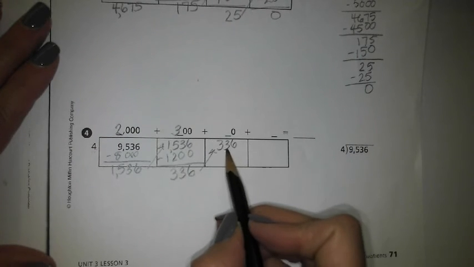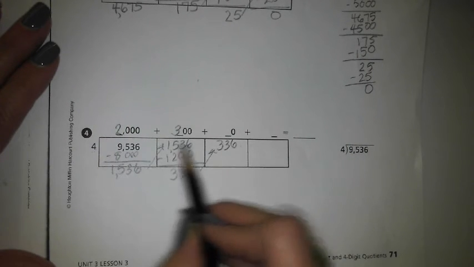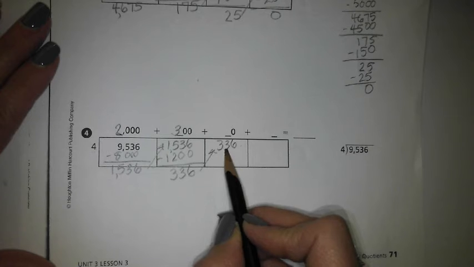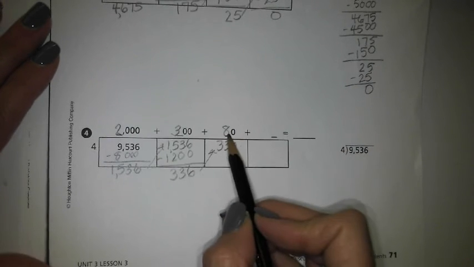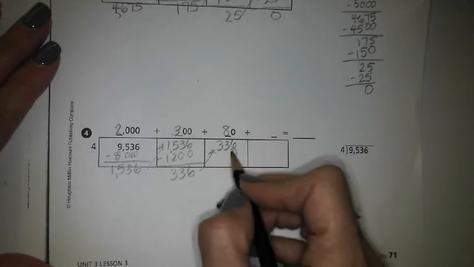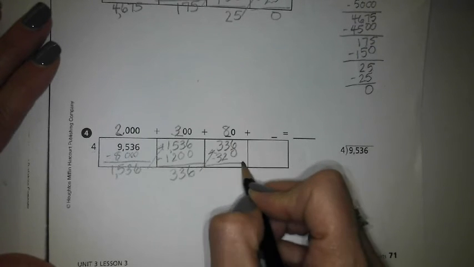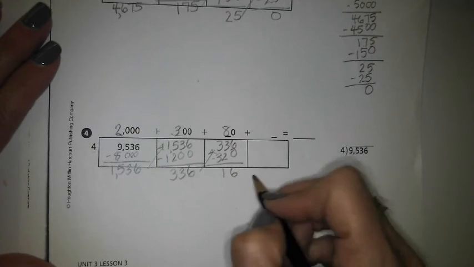Working in my tens place now, so I think to myself, how many times can 4 go into 33? The answer is 8. I'm going to drop my 0 to make it easier for myself. I'm going to multiply 8 times 4, which is 32. I'm going to subtract, and I'm left with 16.